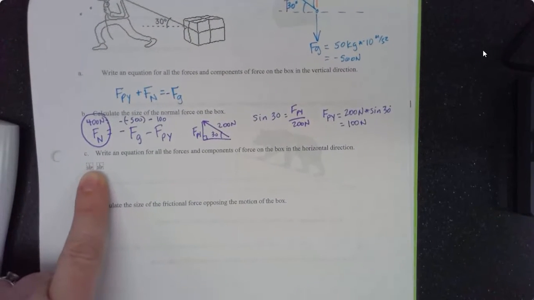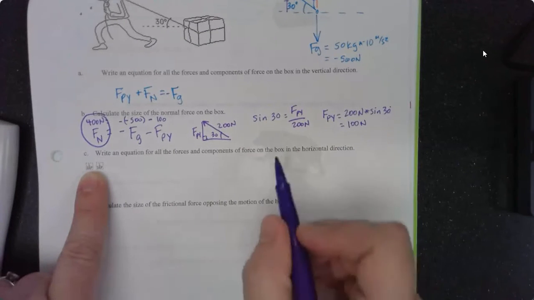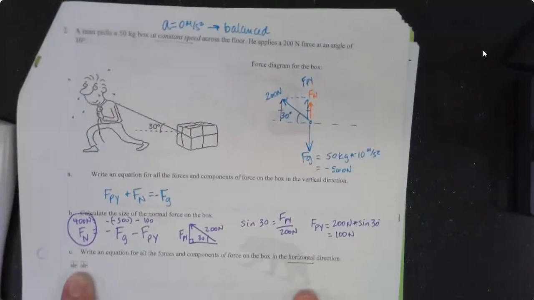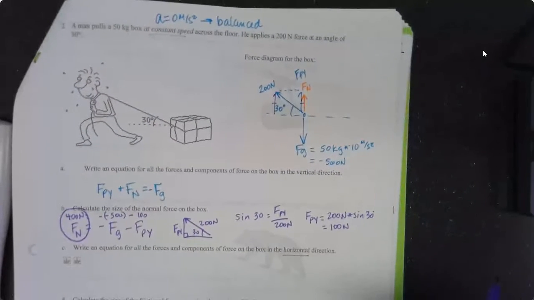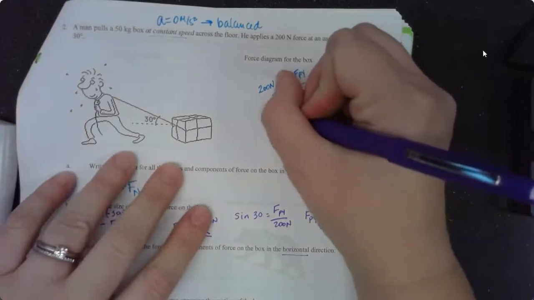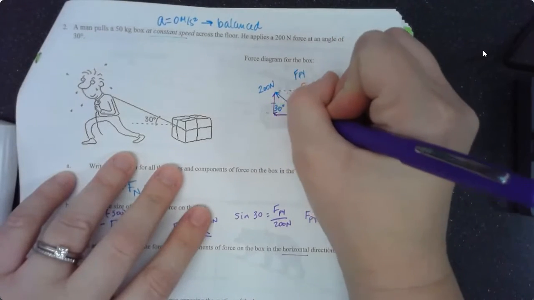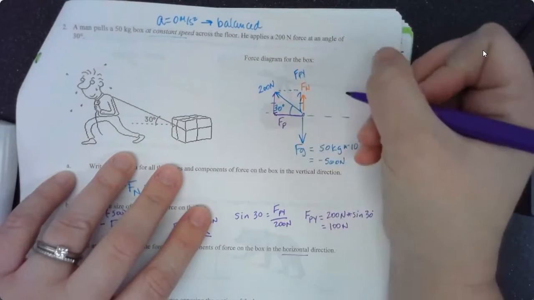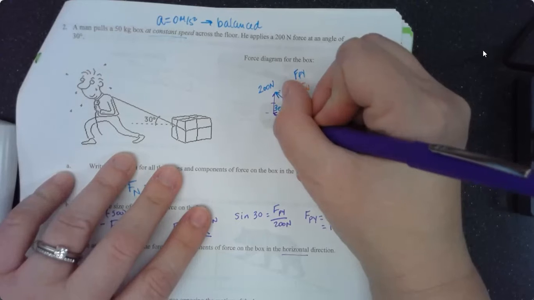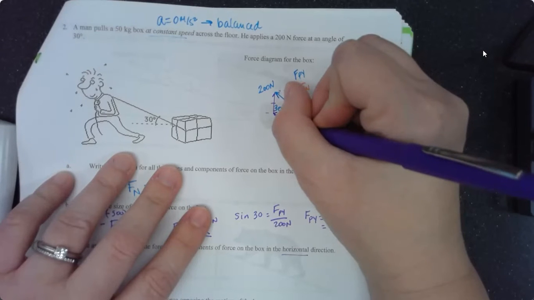For C, it says write an equation for all the forces and components of force in the horizontal direction. So this time we're looking from side to side. So if we take a look at our force diagram, we need to think about a few more things that might be going on here. One is that we are going to have a horizontal component. So I put force, pull in the x direction, horizontal.